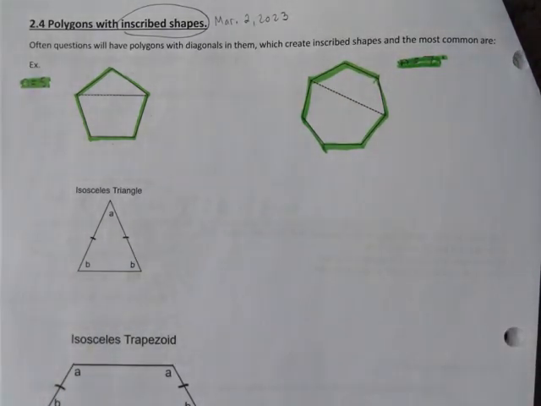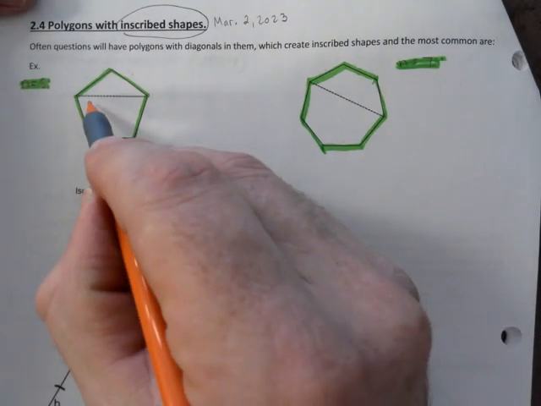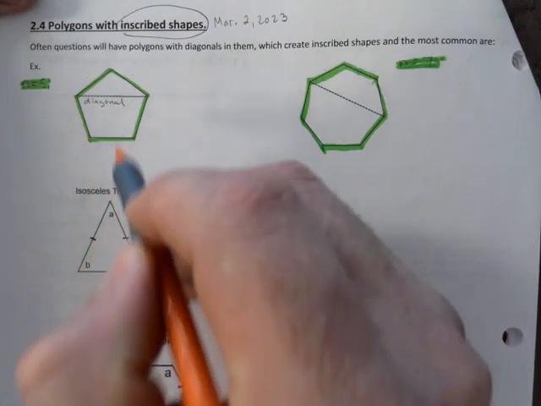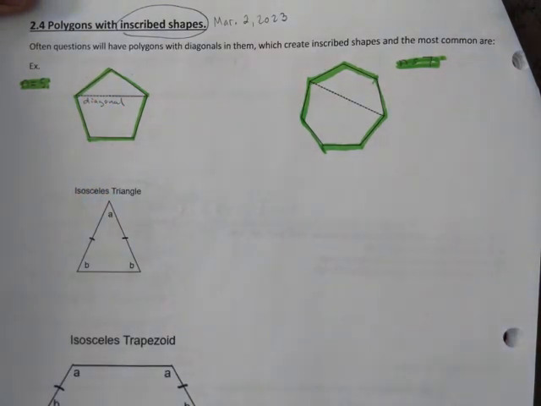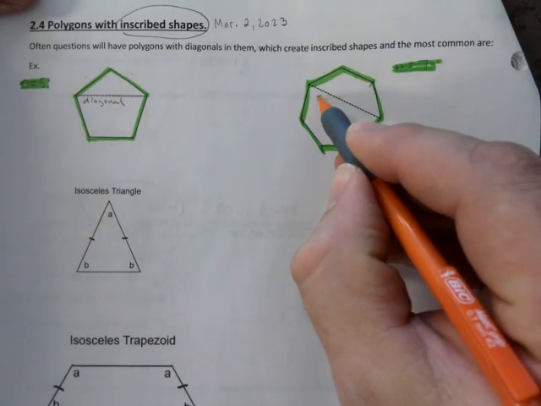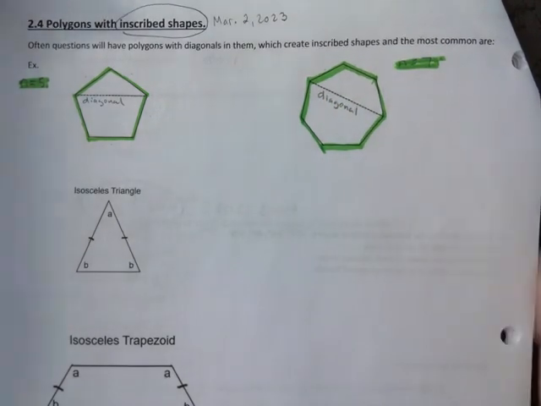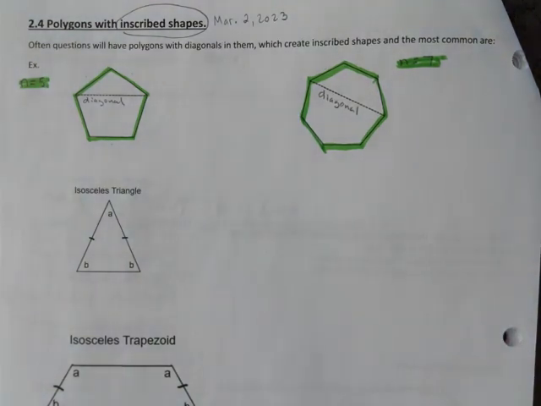Okay. And then you have this diagonal here, if you can write it in. Page 19. Okay, there's a diagonal there. There's a diagonal here. And they form shapes that you should at least recognize one today.